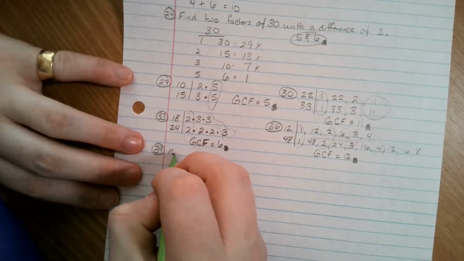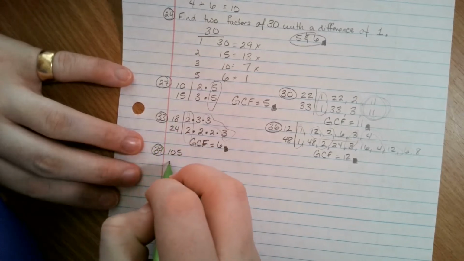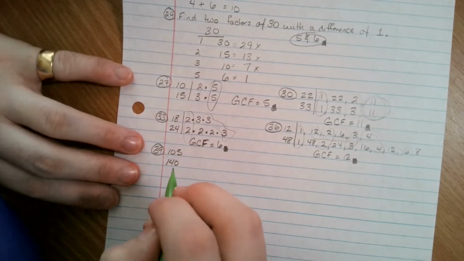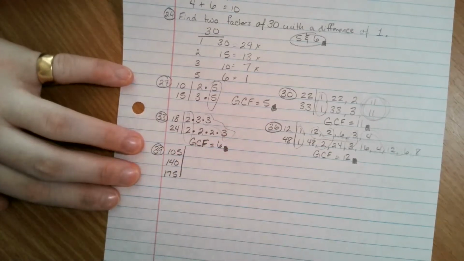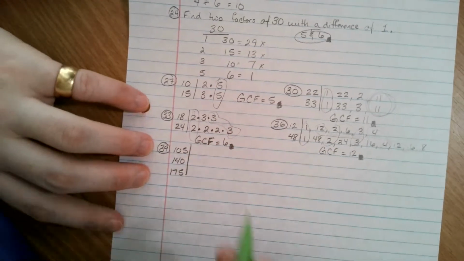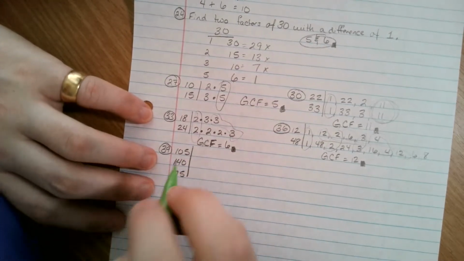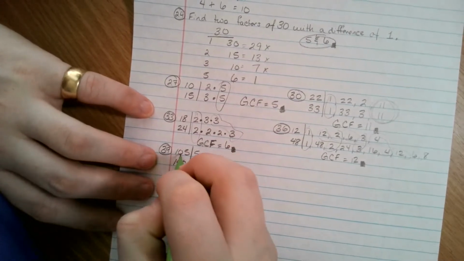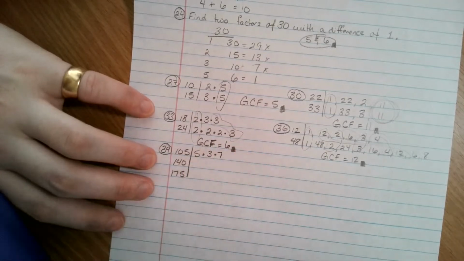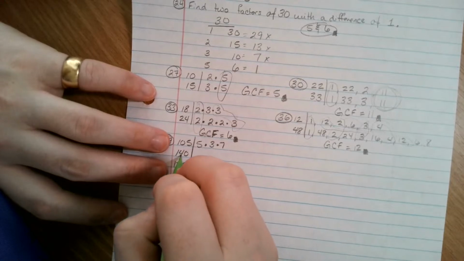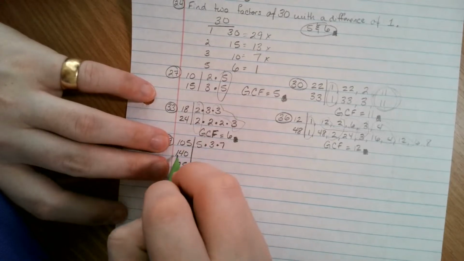Number 39, we are given 105, 140, and 175. Okay, so 105 is divisible by 5, which would be 21. 21 is divisible by 3 and 7. 140, also divisible by 14 and 10.